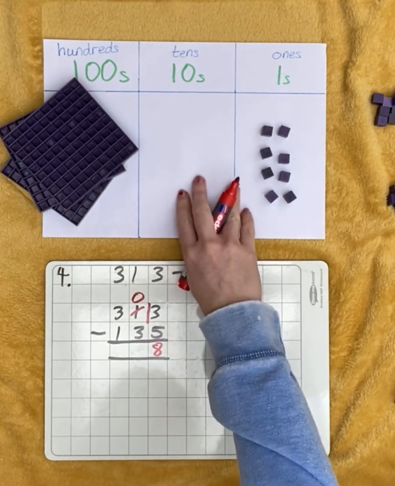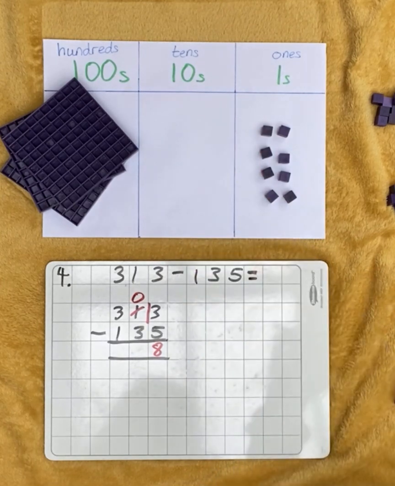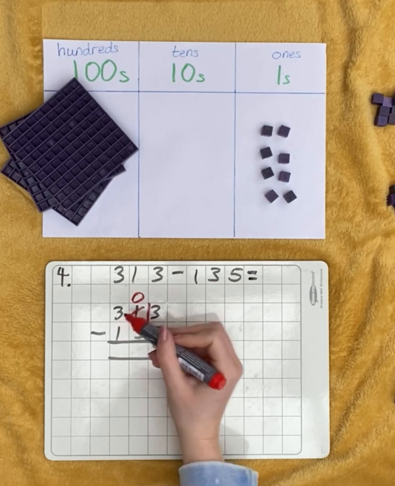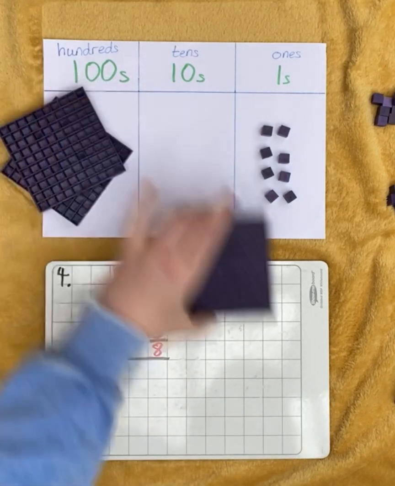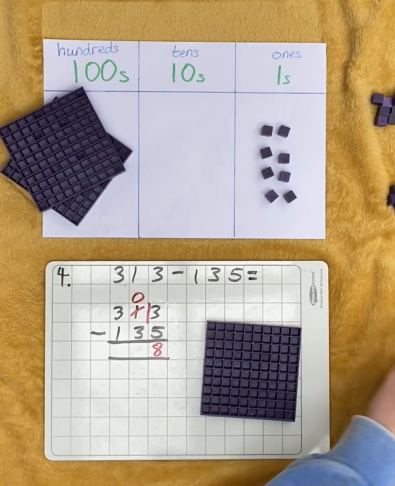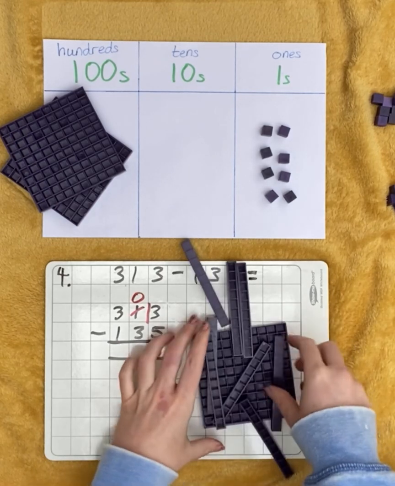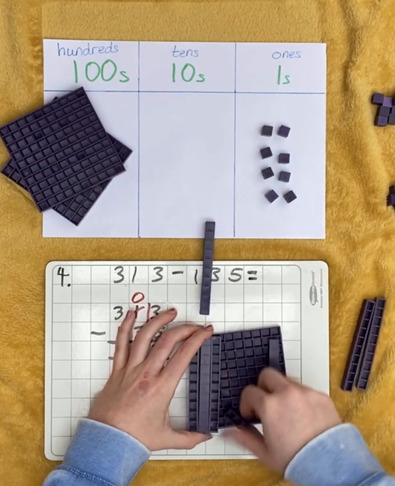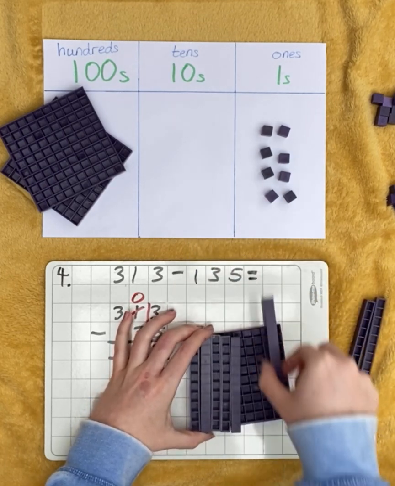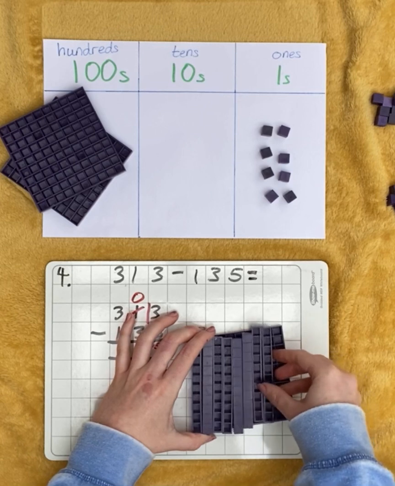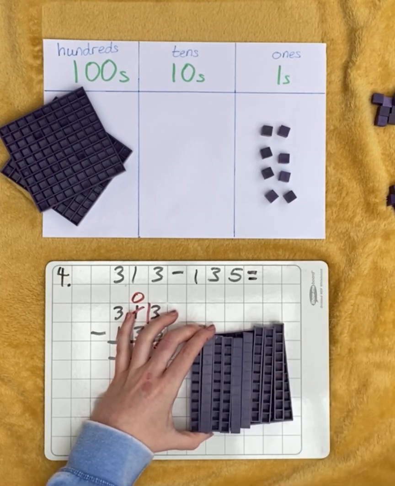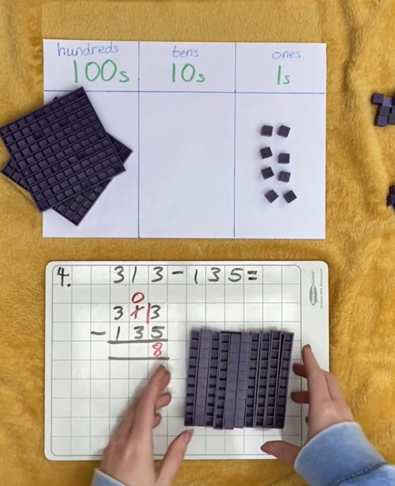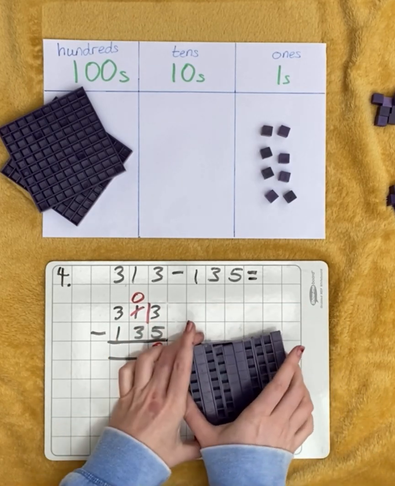Now in the tens, we have 0 tens and we need to take away 3 tens. We're not going to be able to do that, so we need to regroup one of the hundreds. So we'll regroup this 100 for 10 tens. Let's see. 10, 20, 30, 40, 50, 60, 70, 80, 90, 100. So we can do 10 tens is equal to 100.